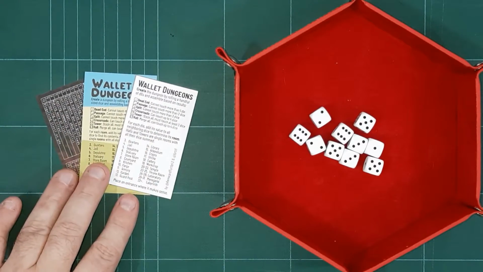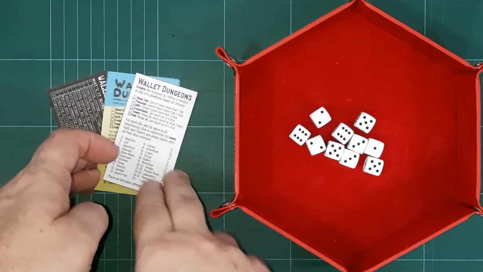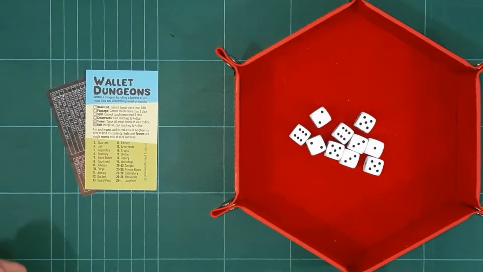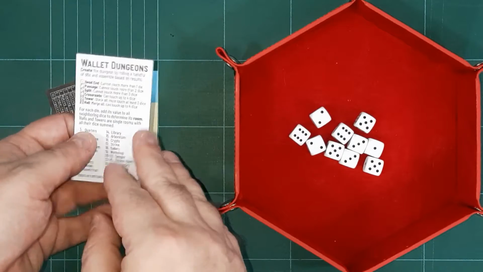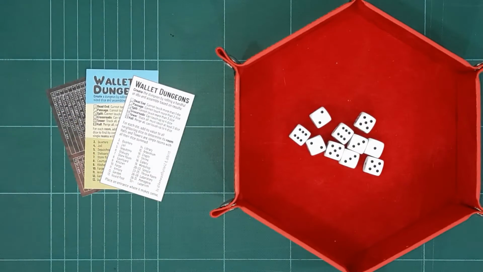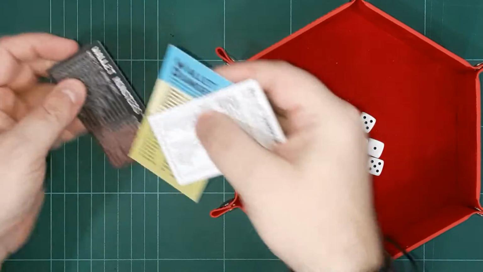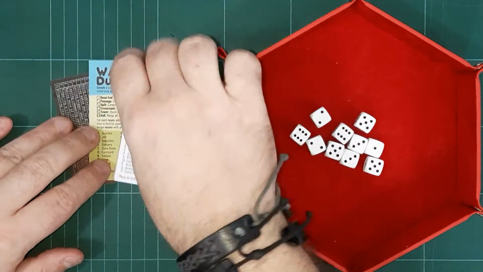Yes, these three tiny little cards, which are double-sided, allow you to create and design a dungeon on the fly. And they're small enough to fit in your wallet, hence the name Wallet Monster and Wallet Dungeon.